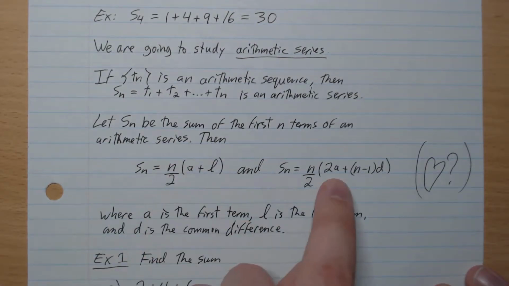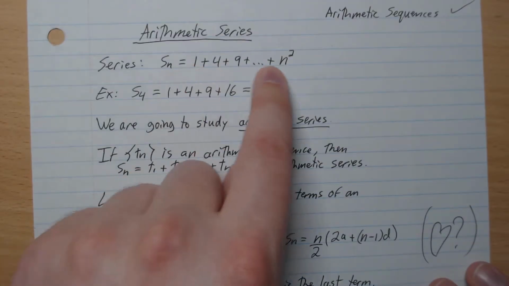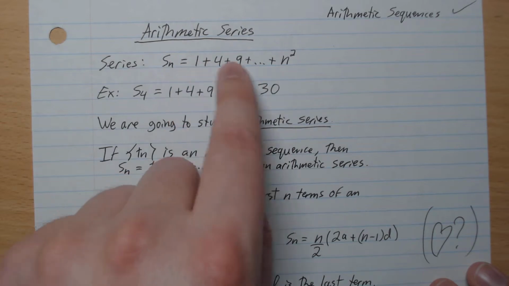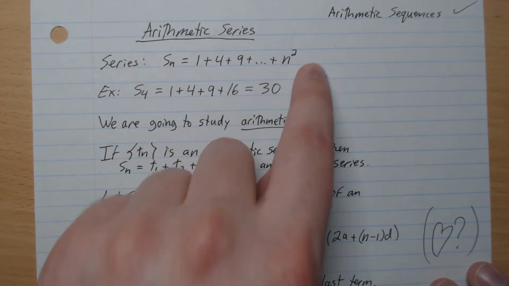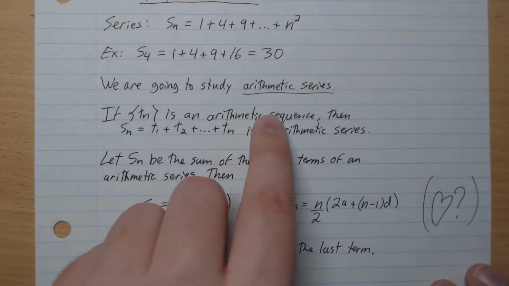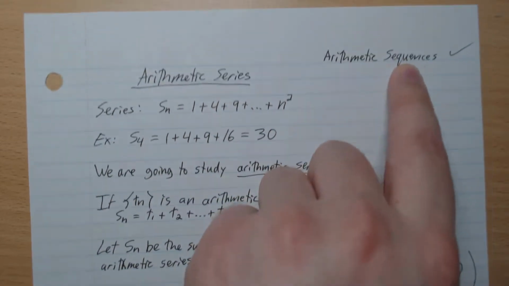And just want to comment that these formulas are for arithmetic series only, not one in general, right? This is not arithmetic. This is plus 3 and then plus 5, etc., right? Where an arithmetic sequence has a common difference between each term, as we saw in our previous video.